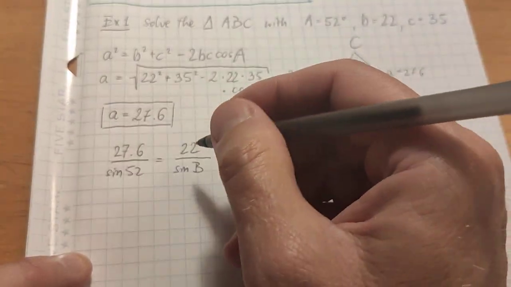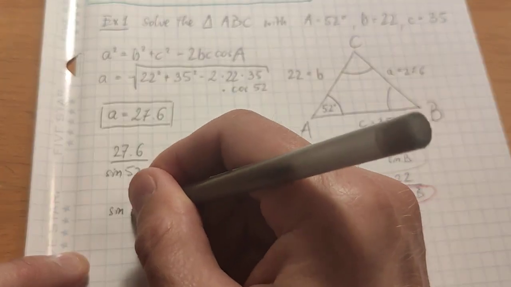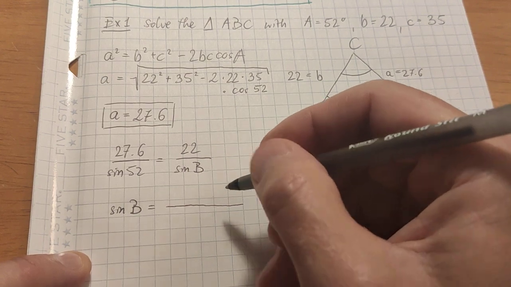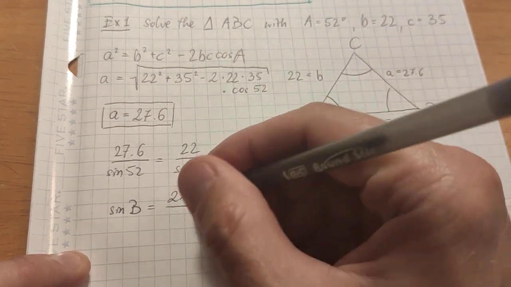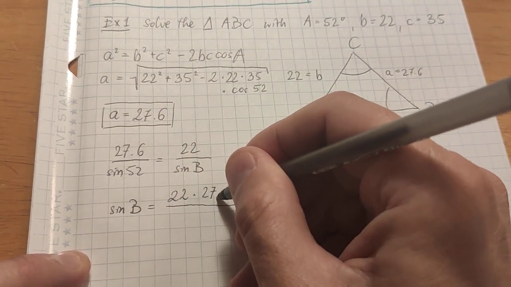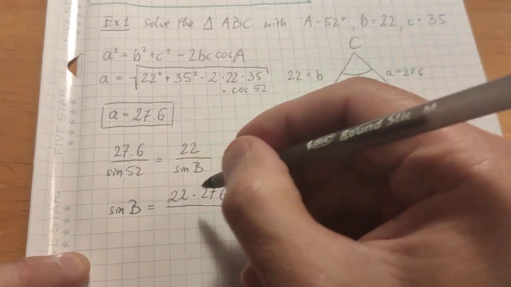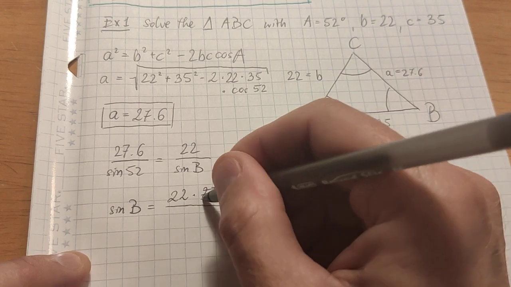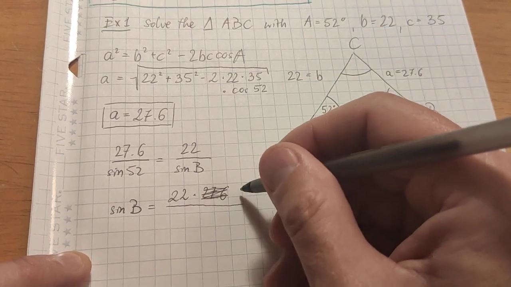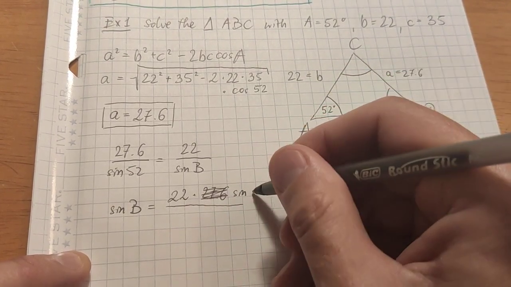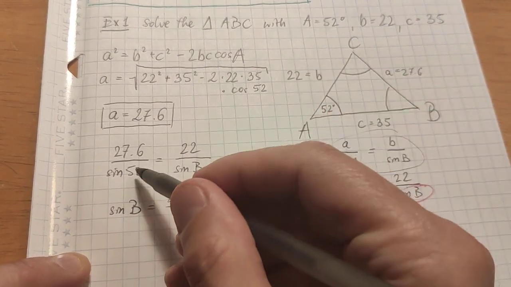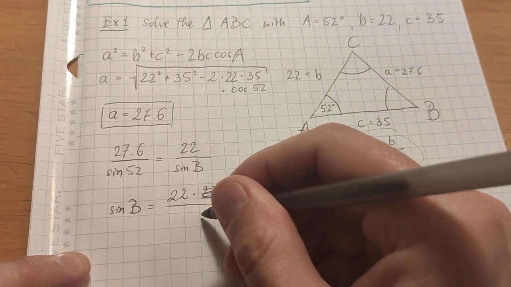So solve for sine of B. We're going to get 22 times sine of 52, divided by 27.6.